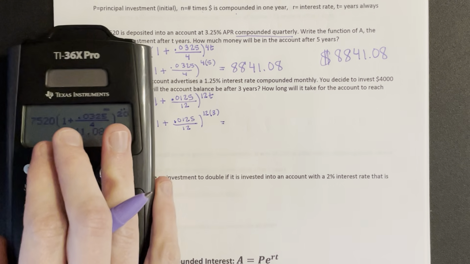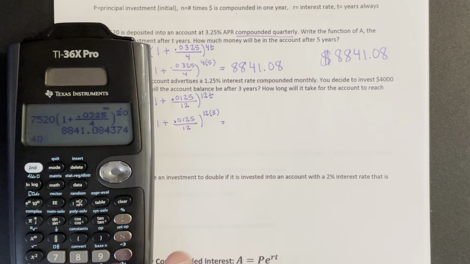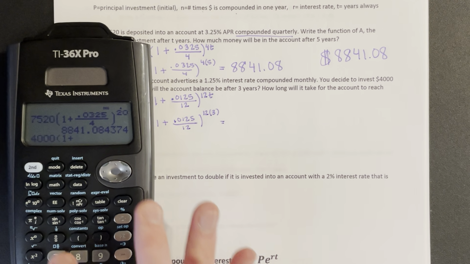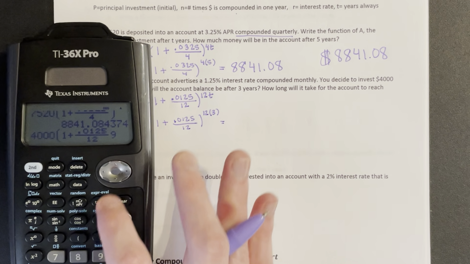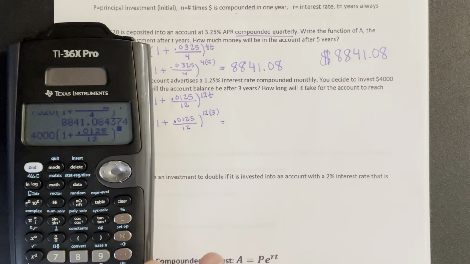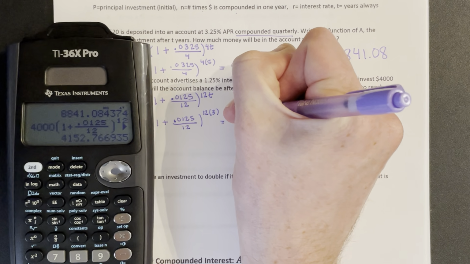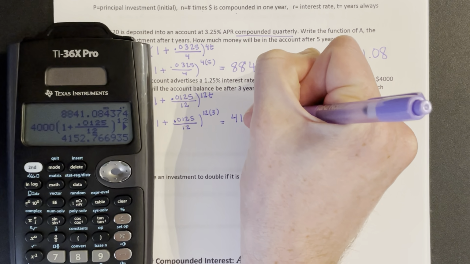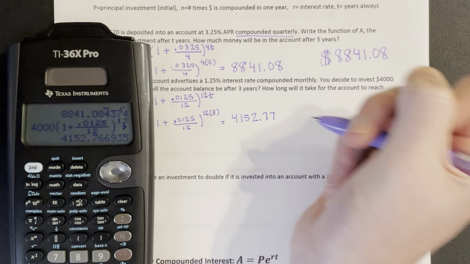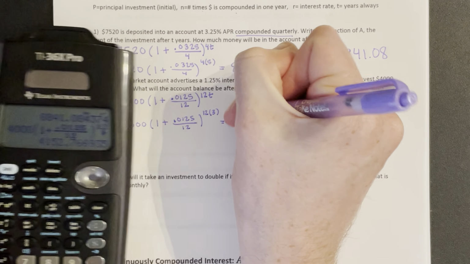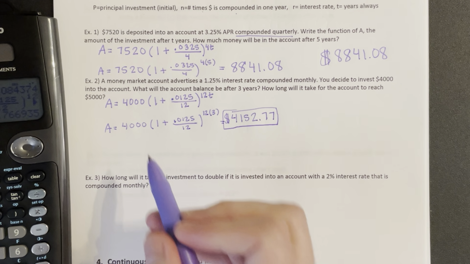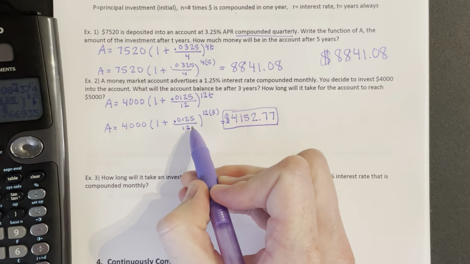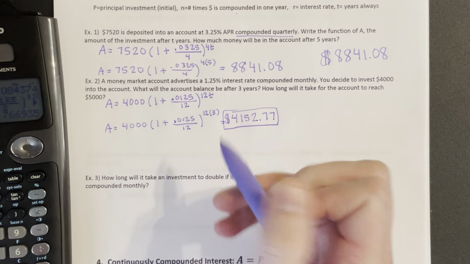Let's see what we get. 4,000, 1 plus 0.0125 divided by 12, and then raise it to the 12 times 3. So there's $4,152.77. The thing about savings accounts is that's not going to get you rich ever. You get a very low interest rate, but it does grow a little bit over time.